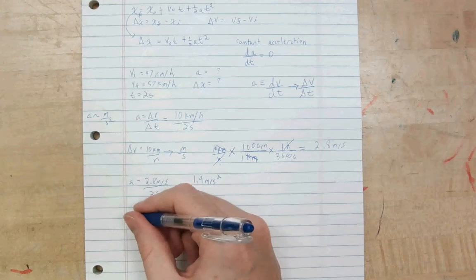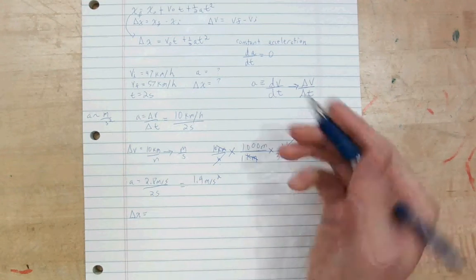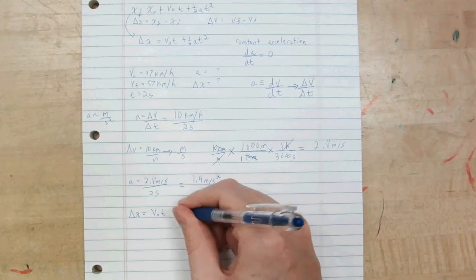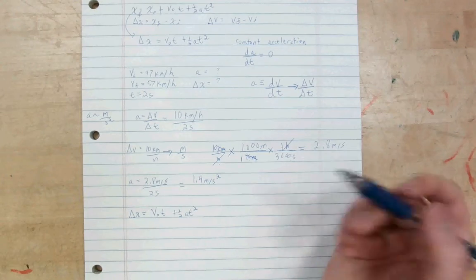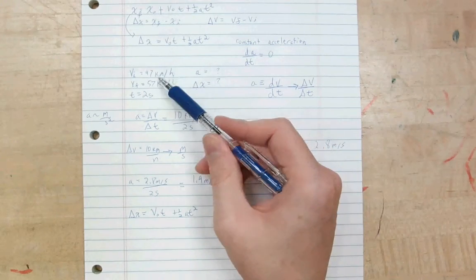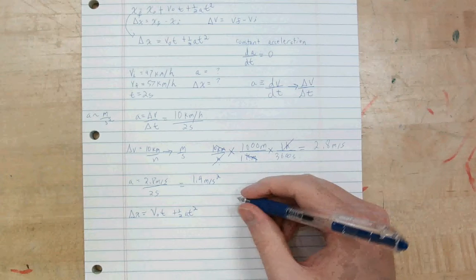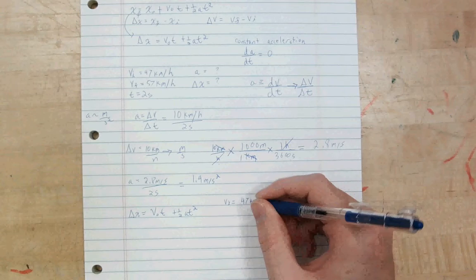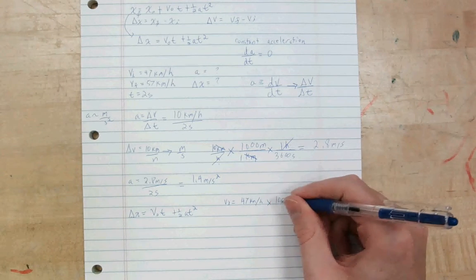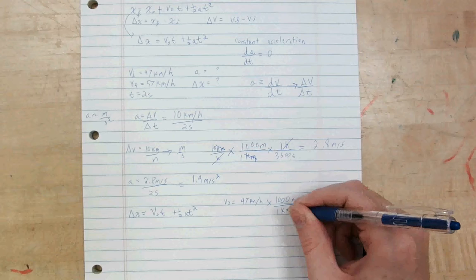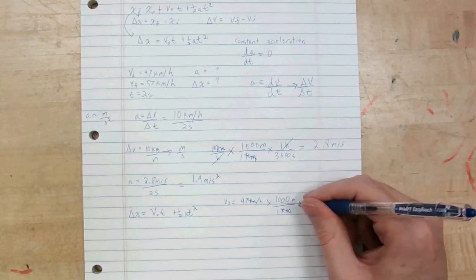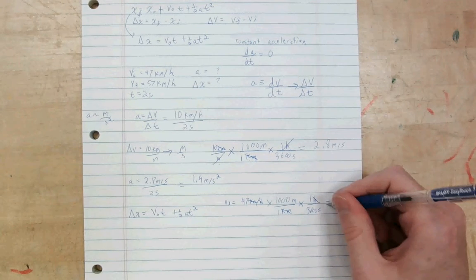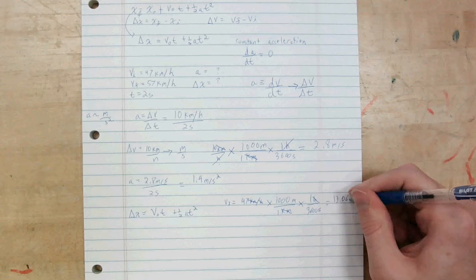I also want to answer the question, how far did I go during that time? And I'll refer back to the equation I wrote up here: v naught t plus 1/2 a t squared. So I have v naught, but it's in kilometers per hour. So we just need to do this conversion real fast. I'll do it off to the side. 47 kilometers per hour, this is the initial velocity, times, and notice it's the same thing, because I need to cancel kilometers, 1,000 meters per kilometer, and 1 hour over 3,600 seconds, because I need to cancel hours. And when I do that, I get 13.06 meters per second.